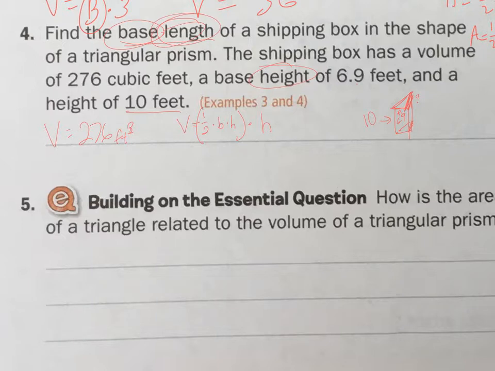I know this volume is 276 equals 1/2 times base. Do I know the base? Nope, it says you gotta find the base. So I need to find that. The base height is 6.9. And then I times that by the height of the prism, which is 10.